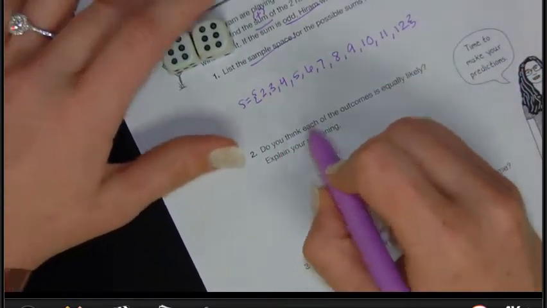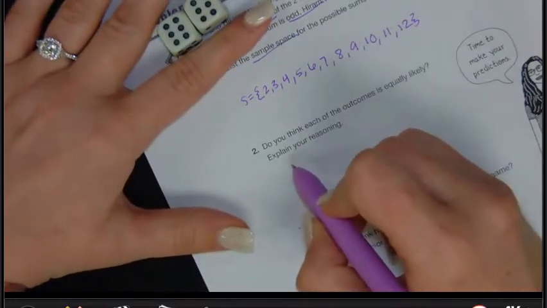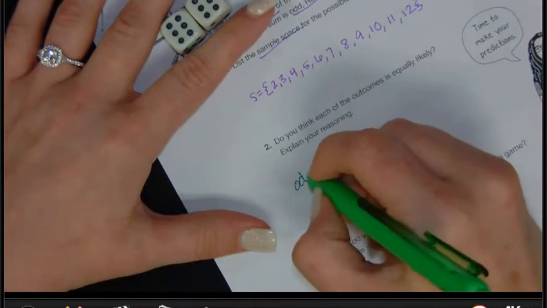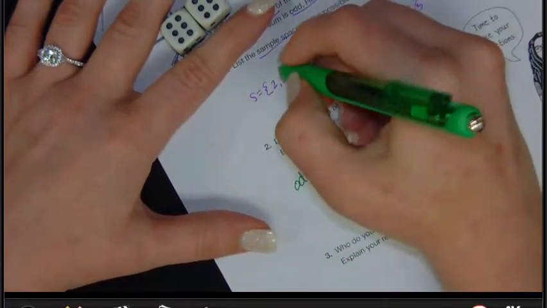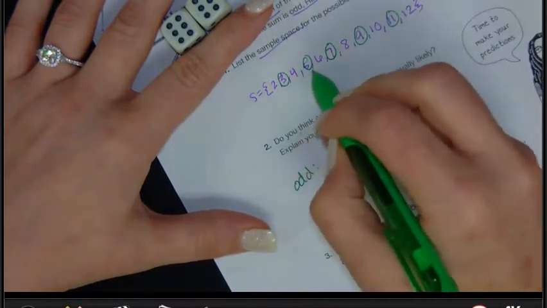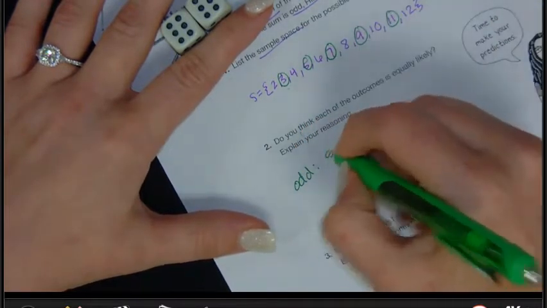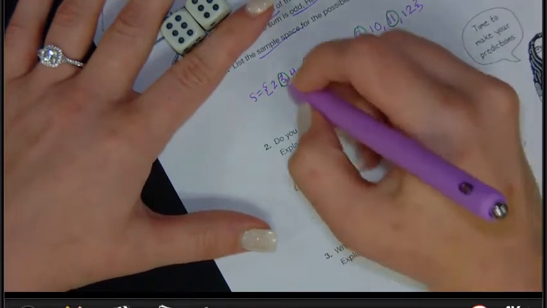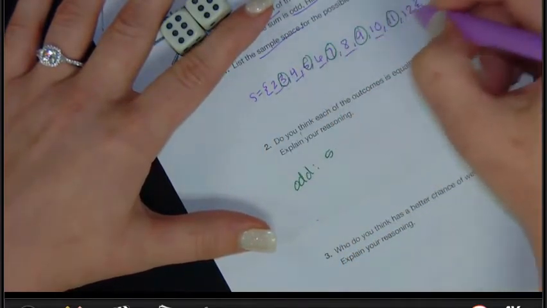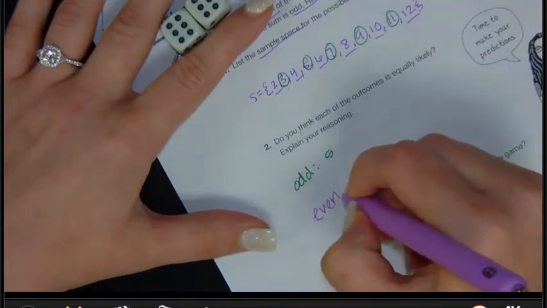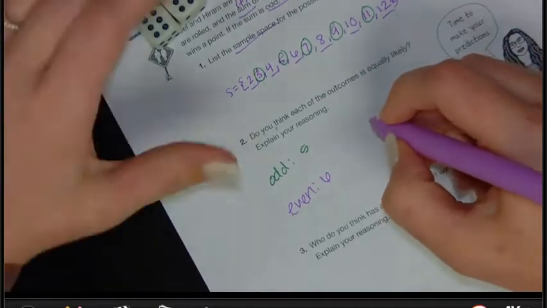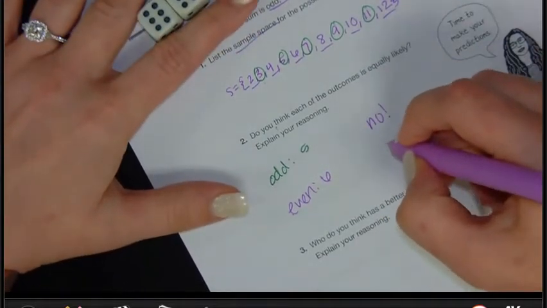All right. Do you think each outcome is equally likely to happen? If I think about this, odd versus even. Well, my odds are 3, 5, 7, 9, and 11. I have 1, 2, 3, 4, 5 possibilities to get an odd outcome. Whereas my evens, 2, 4, 6, 8, 10, and 12, I have 6 chances to get an even. Okay, so are my outcomes equally likely? The answer should be no.